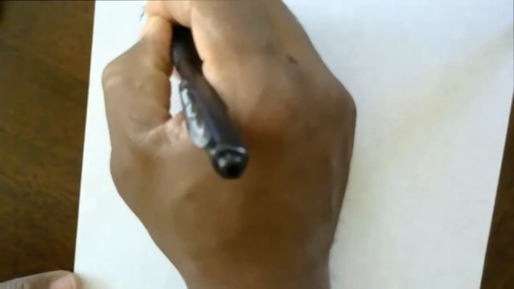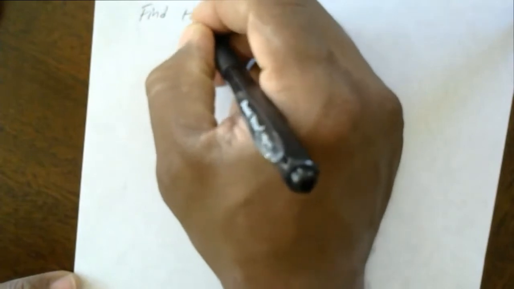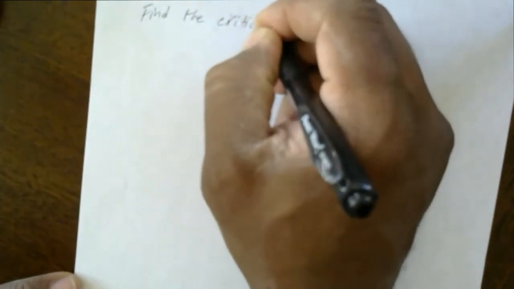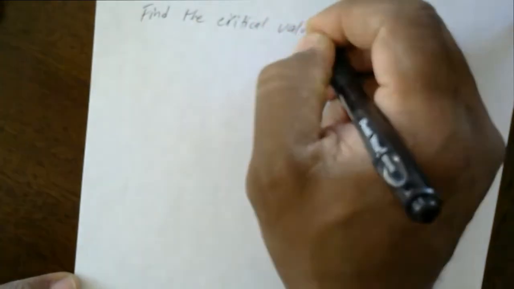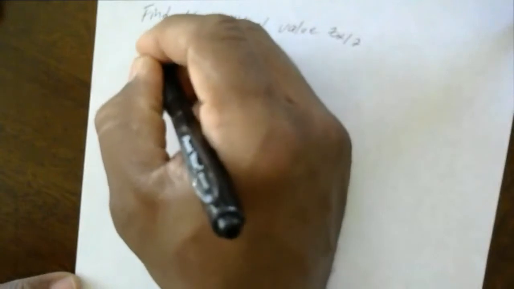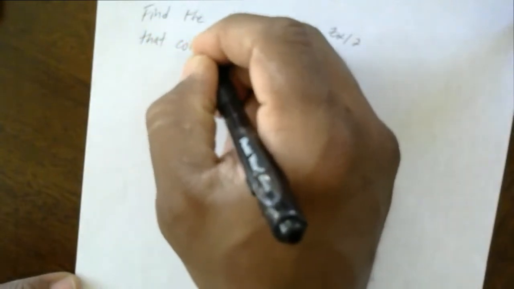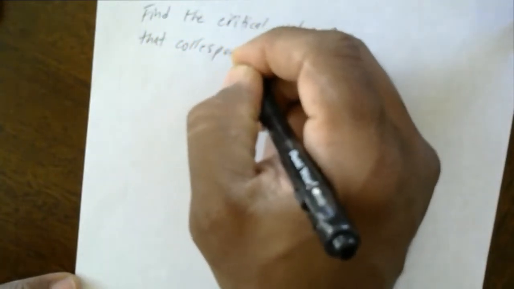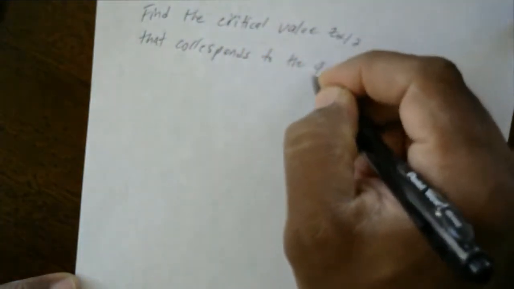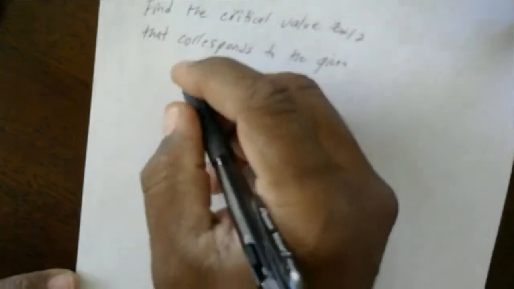So once again in the problem, we're asked to find the critical value z alpha over 2 that corresponds to the given confidence level.